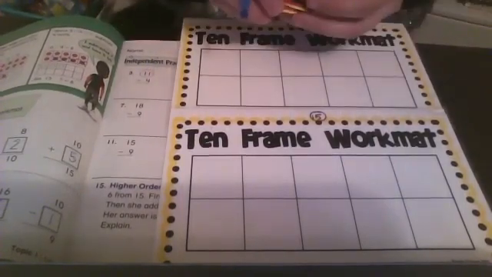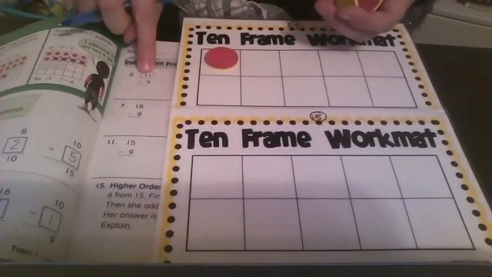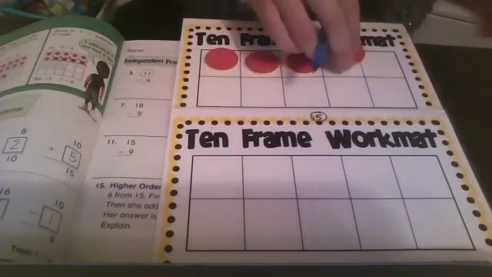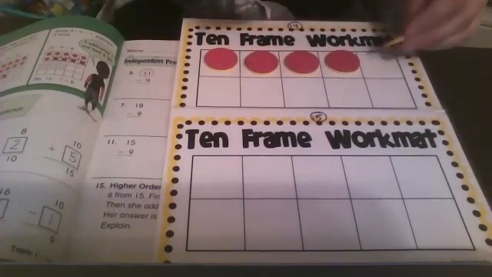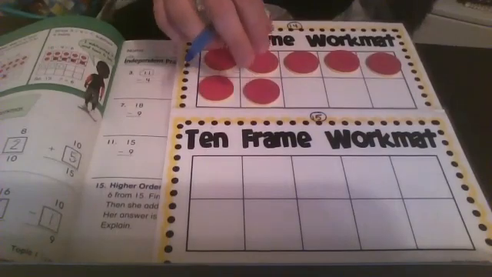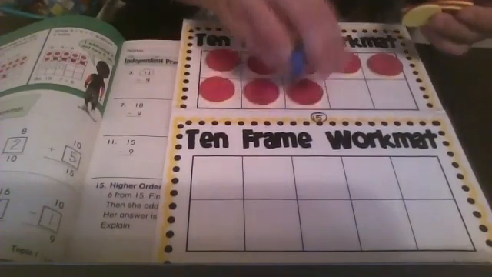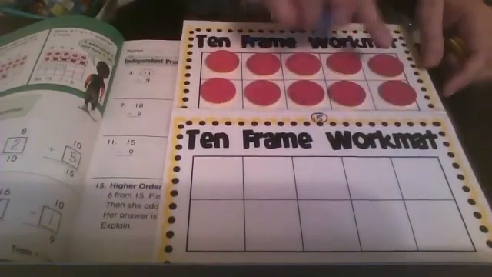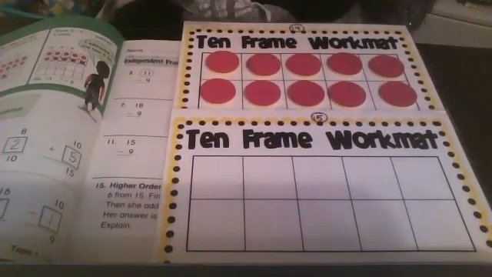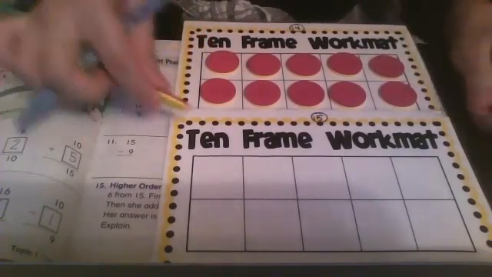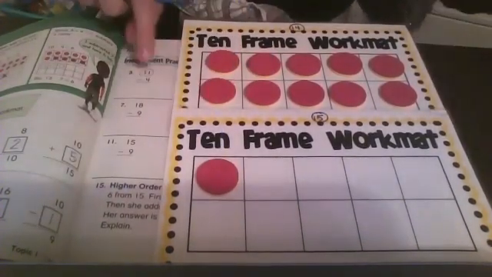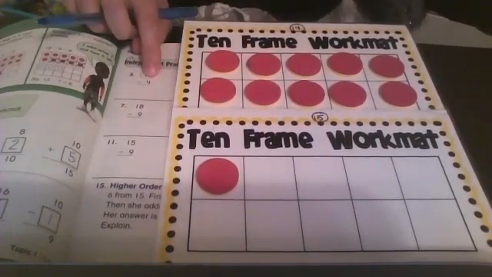So again, we always start with our reds, and my number is 11. So I know I'm going to be filling up my whole top 10 frame because 11 is bigger than 10, right? So I have my whole 10 frame at the top filled in. And in order to make that 11, how many more do I need to add? That's right, 1 more. Okay, so I have 10, 11. And now they're asking me to subtract 4.